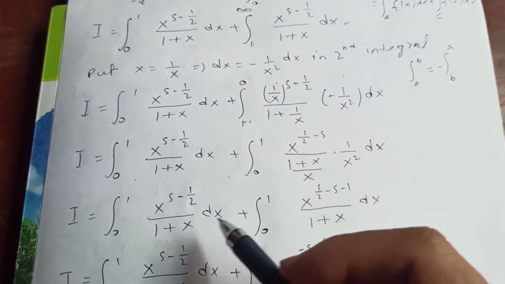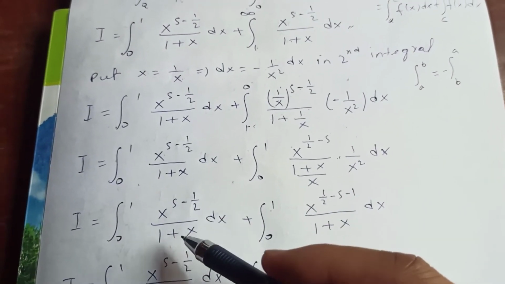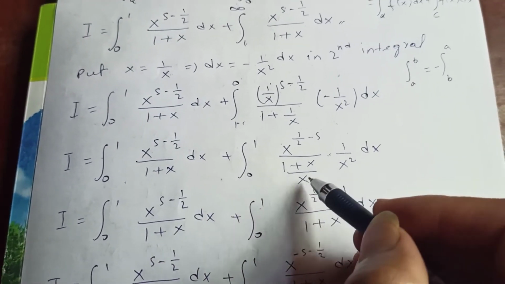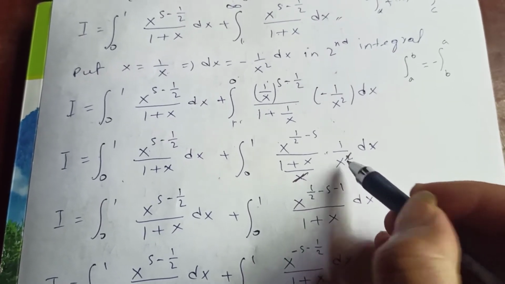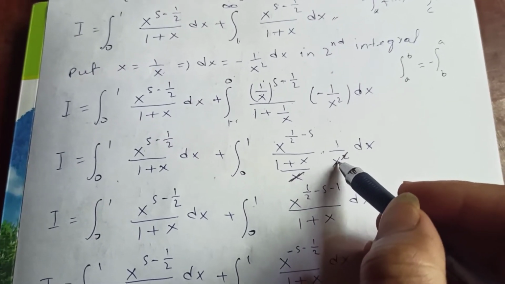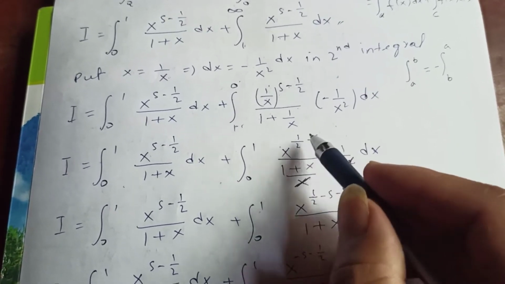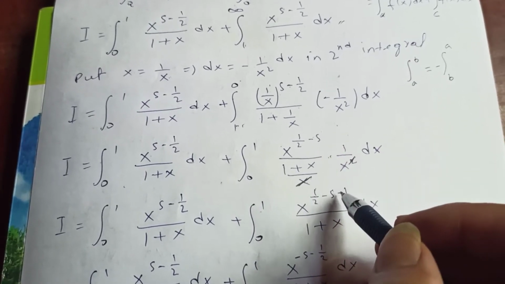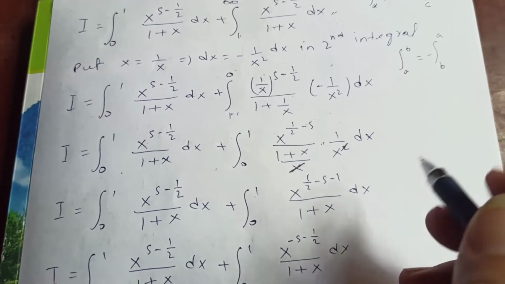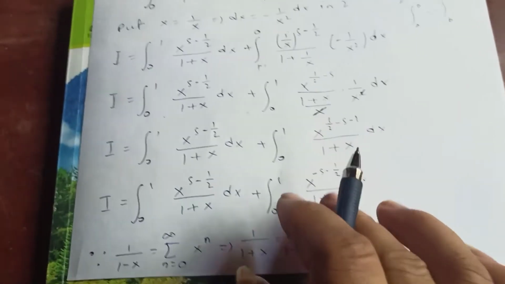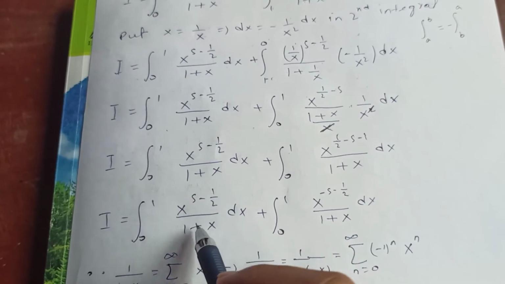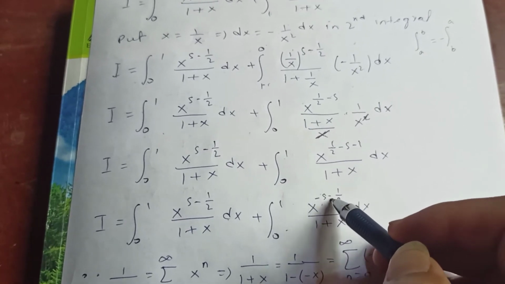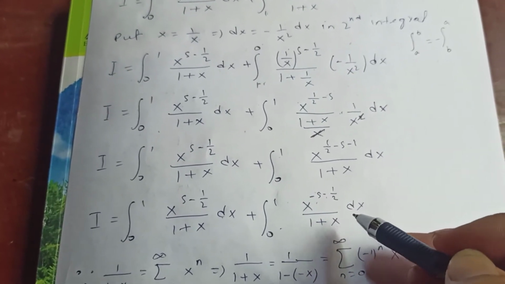Okay, this is I equal to the integral from 0 to 1 of x^(s-1/2) over 1 plus x dx, plus the integral from 0 to 1, so x to the power, this x and this x will be cancelled out, and this x still remains. So this x will be coming out here, then you get half minus s, because of this one it will be negative, 1 upon 1 plus x dx. So I is nothing but the integral from 0 to 1 of x^(s-1/2) upon 1 plus x dx plus the integral from 0 to 1 of x^(-s-1/2) upon 1 plus x dx.